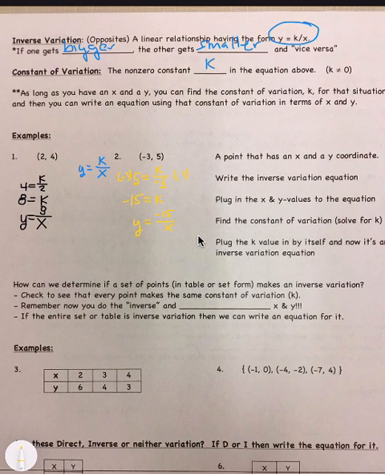So how can we determine if a set of points in the table or set form makes an inverse variation? We have to check to see that every point makes the same constant of variation, just like with direct. Remember now, you do the inverse and we multiply x and y. If the entire set is inverse, then we can write an equation for it.